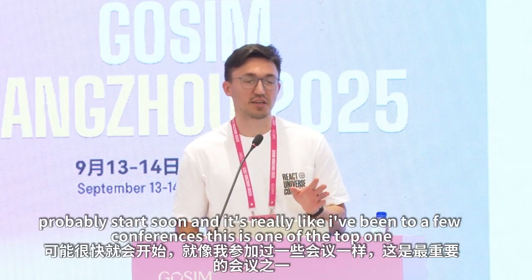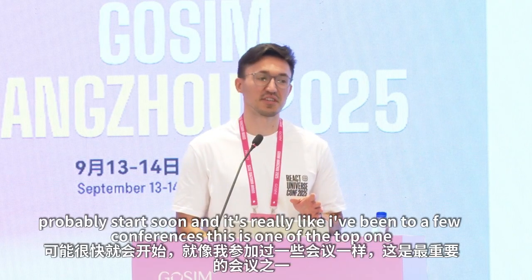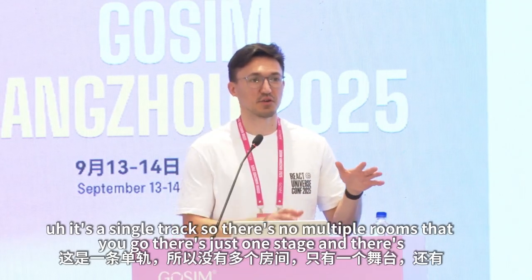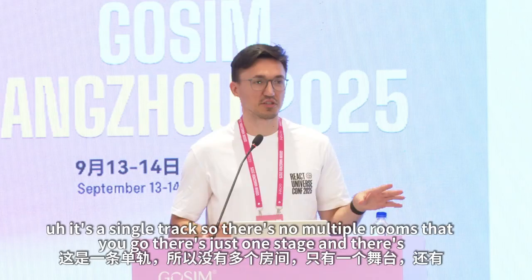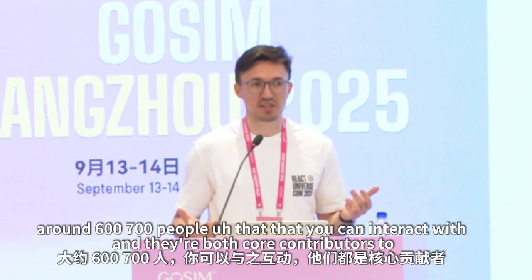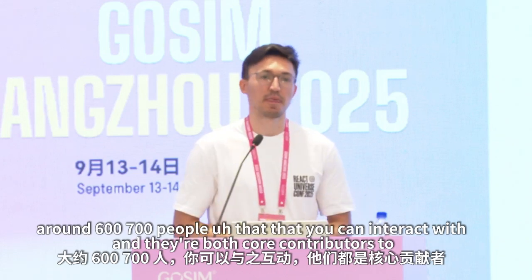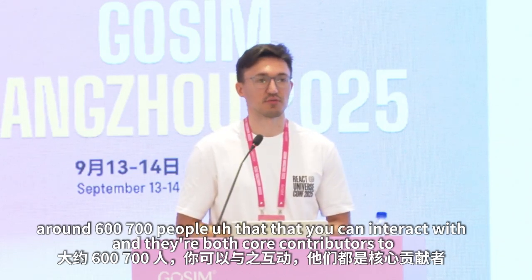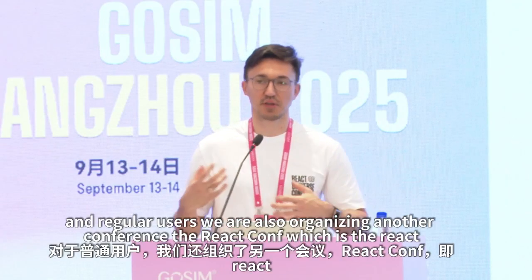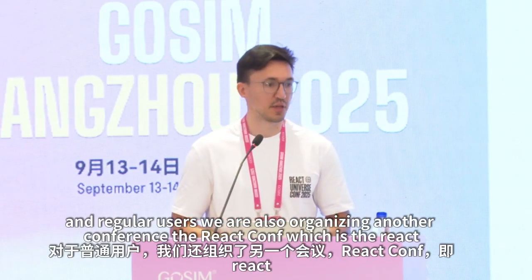And it's really like, I've been to a few conferences. This is one of the top ones. It's a single track, so there are no multiple rooms that you go to. There's just one stage, and there are around 600, 700 people that you can interact with, and they're both core contributors to React Native and regular users.